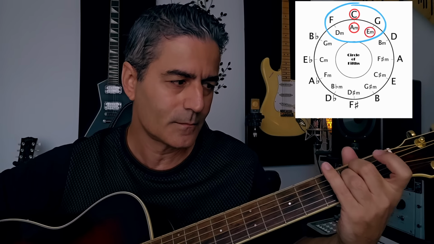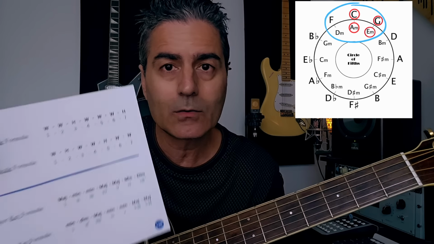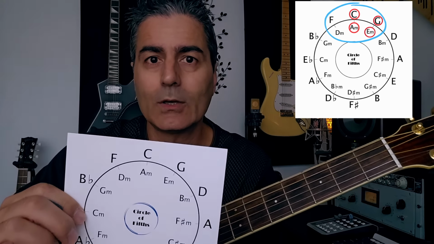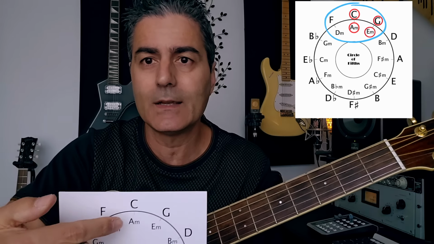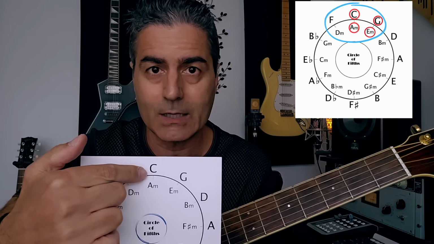E minor. And G major. Okay? We look at our circle of fifths, okay? We look at the pattern that we created here. We're in the key of C major, right there, C major, okay?